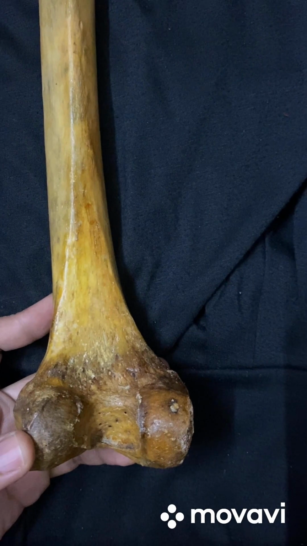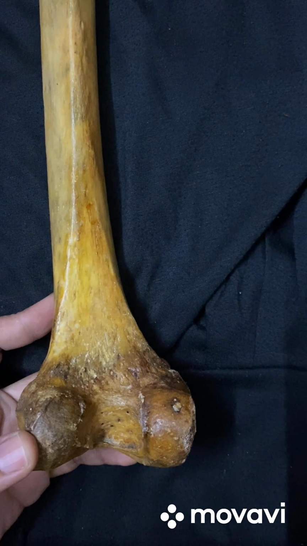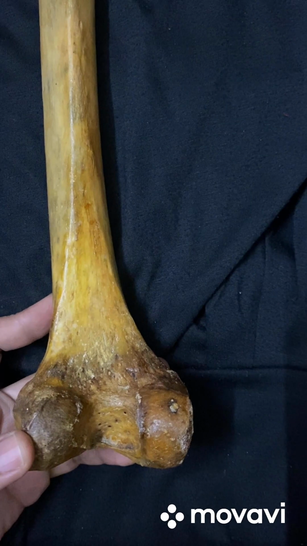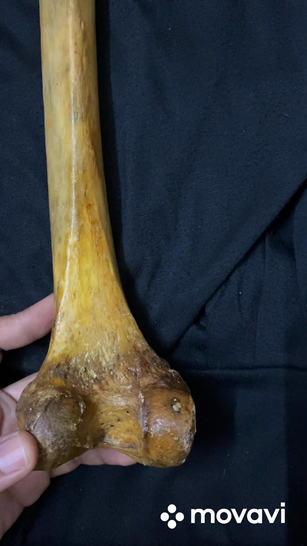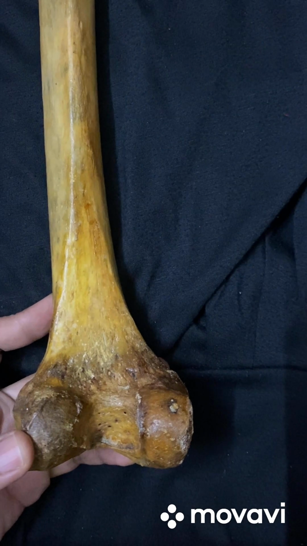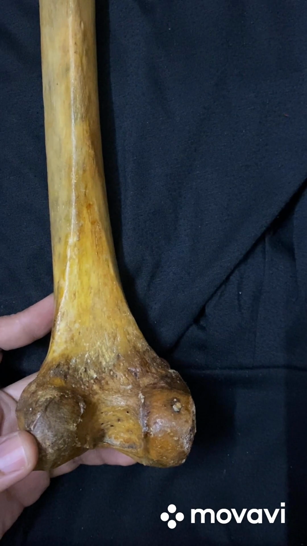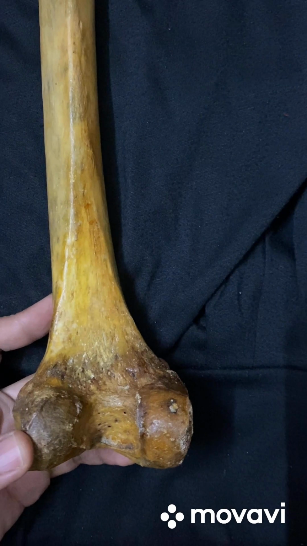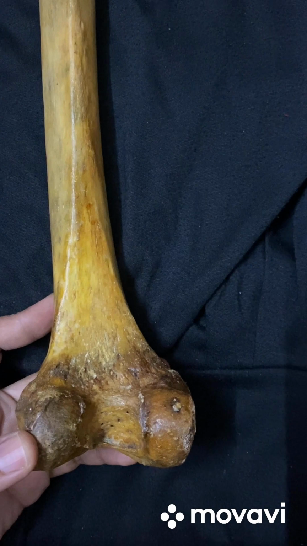So this adductor tubercle above the medial condyle has medicolegal importance. It is formed by the 9th week of intrauterine life, which denotes the viability of the fetus. So the death of the fetus before and after birth can be detected with the appearance of the adductor tubercle. These are the attachments of femur.